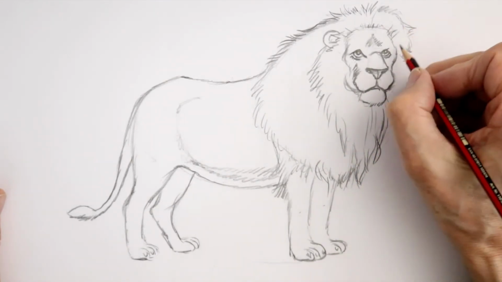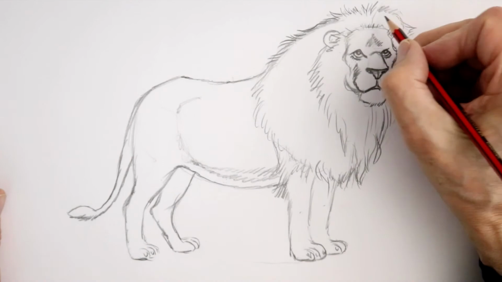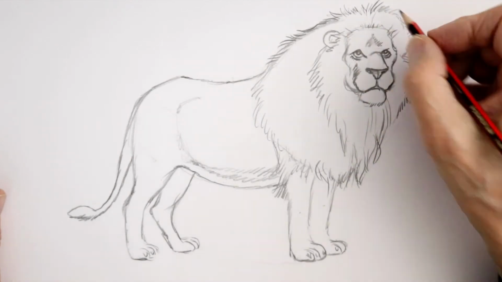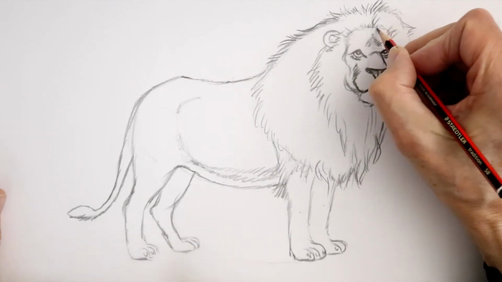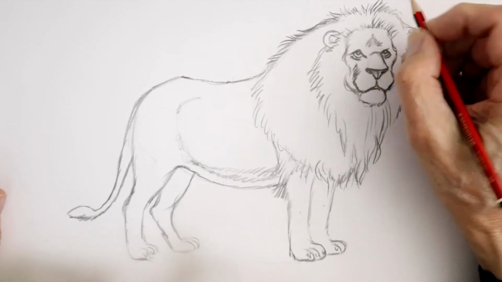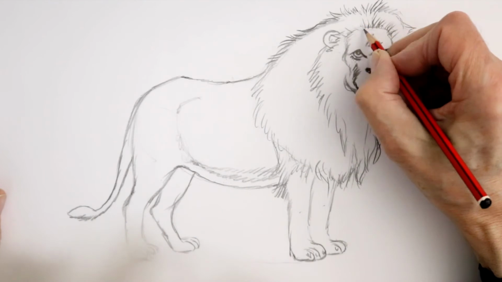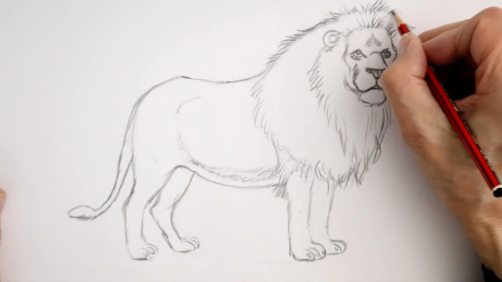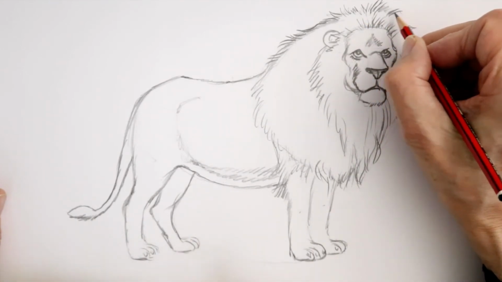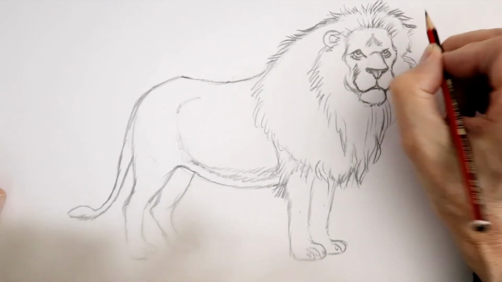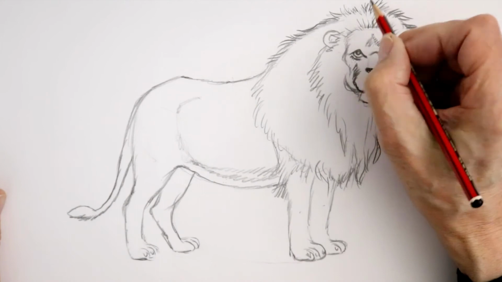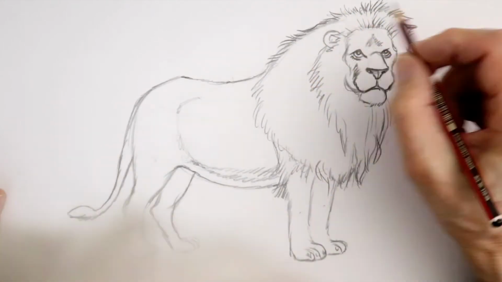Okay, so I'm going to move on now towards the hair, the lion's mane, and I'm going to go right around here. And what I want to do is just make sure that my lines are flicked out from the central point here and continue to the edge, like that. So we pick out the actual outline shape of the lion's mane. I'm going to do that all the way around here.